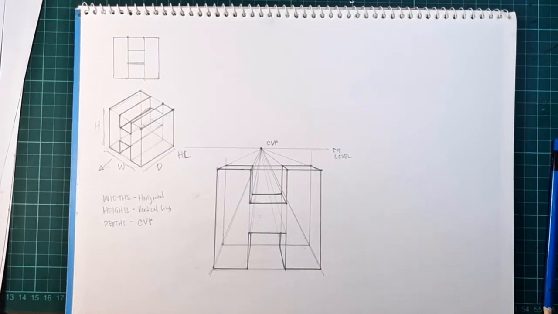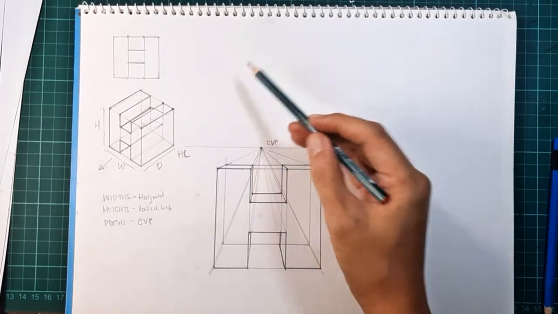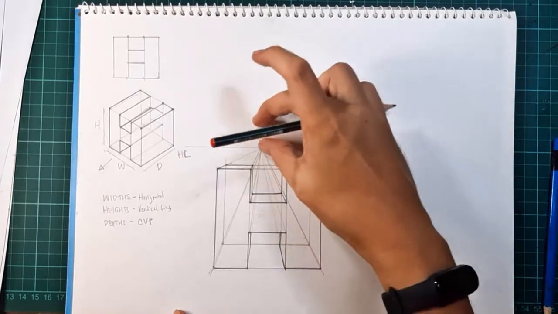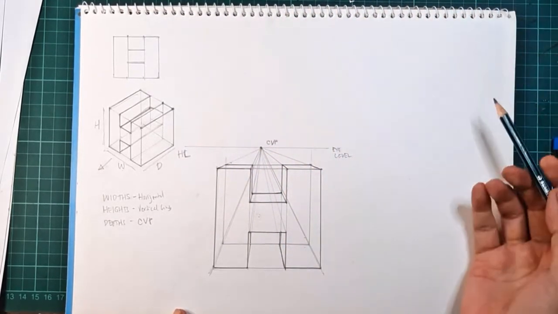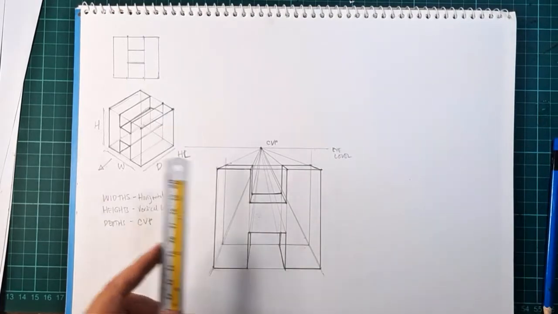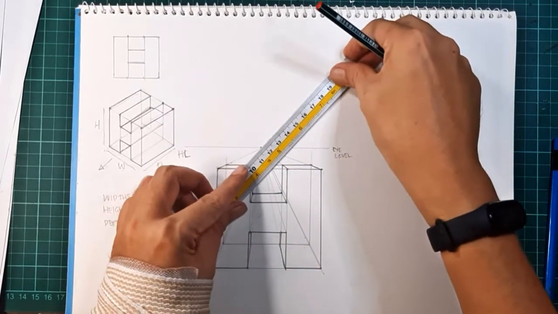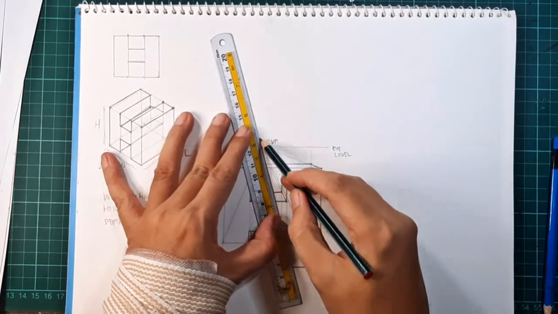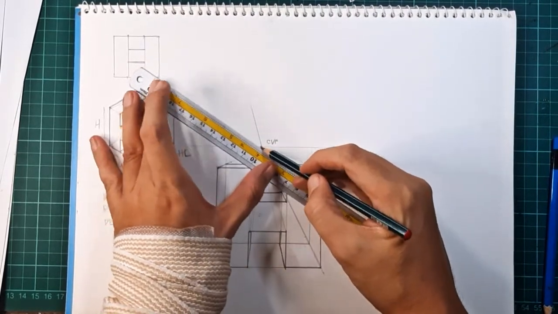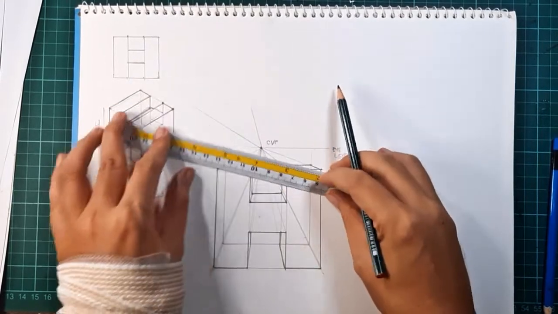Let's now build that up here. So we can build that H directly above the center vanishing point, but we can also do that at an angle. So I'm just going to go here and build again that bottom plane.